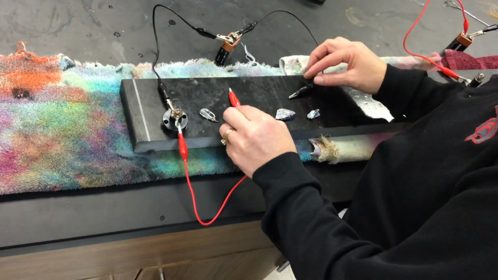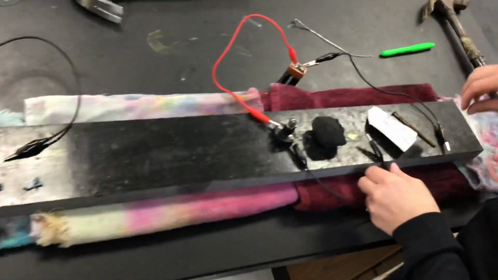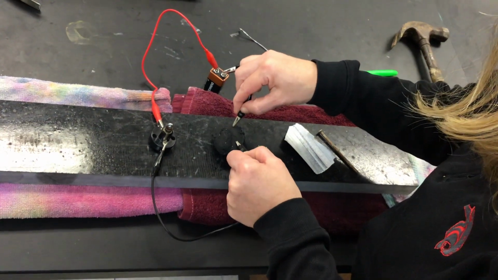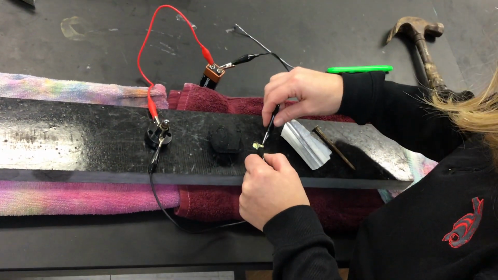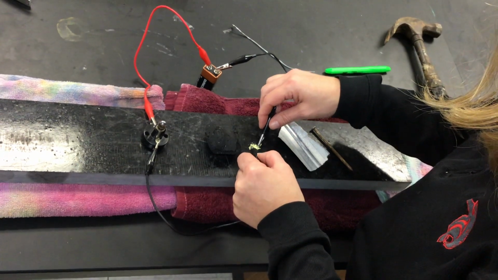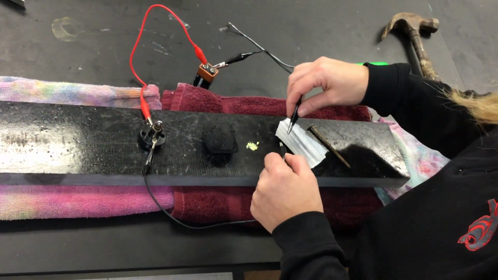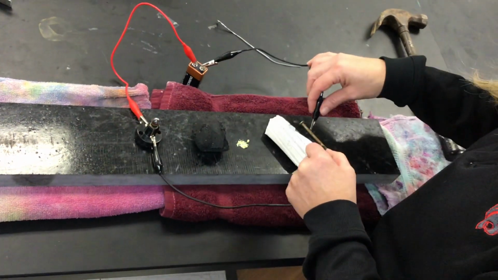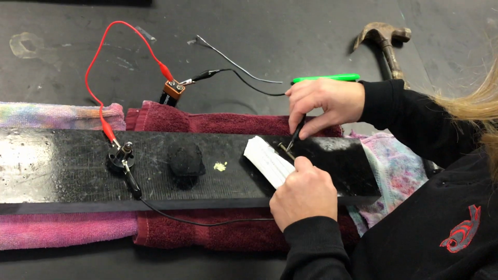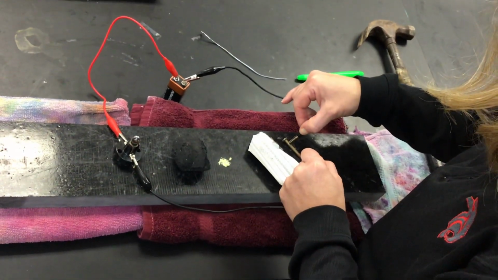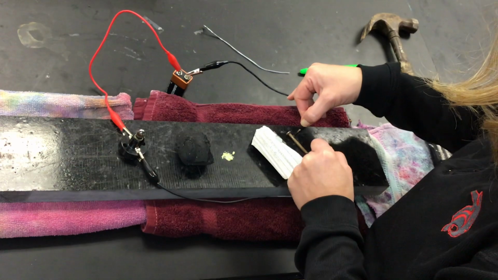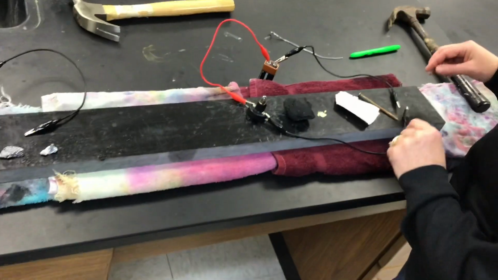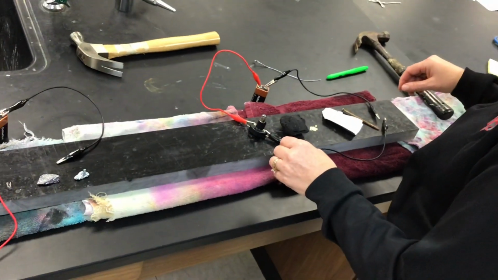All right, let me set those down. Move down the tray here. Next we have carbon. Sulfur. Tin. Iron. I'm actually going to have to grab the iron here. And that's it.